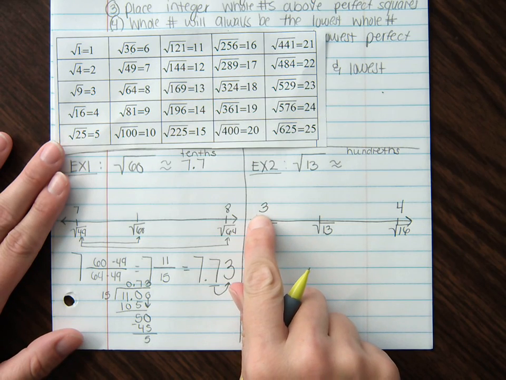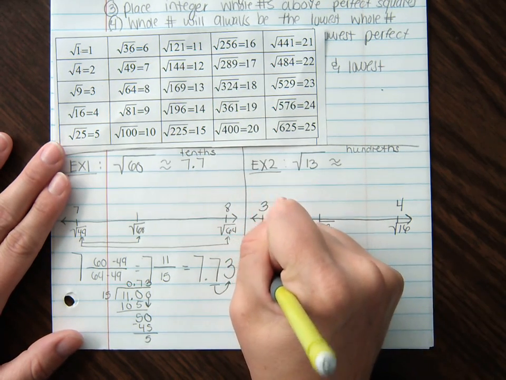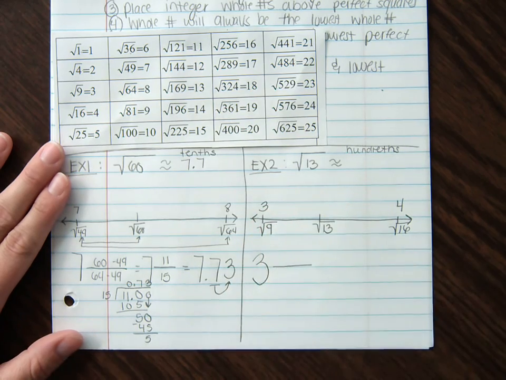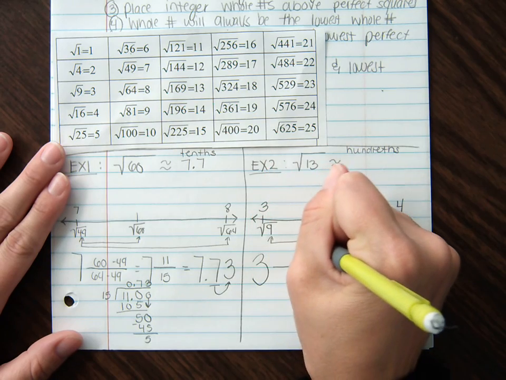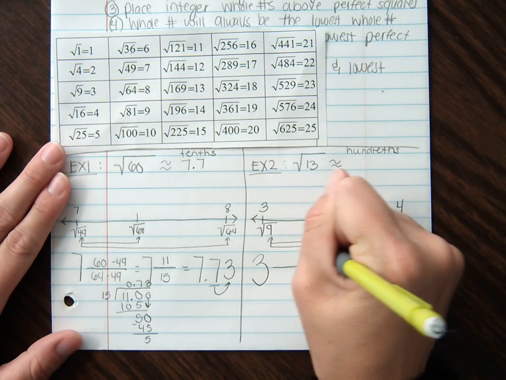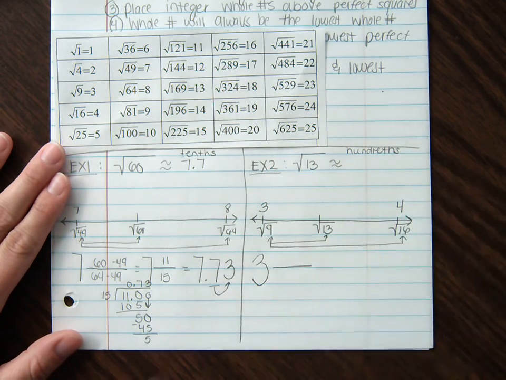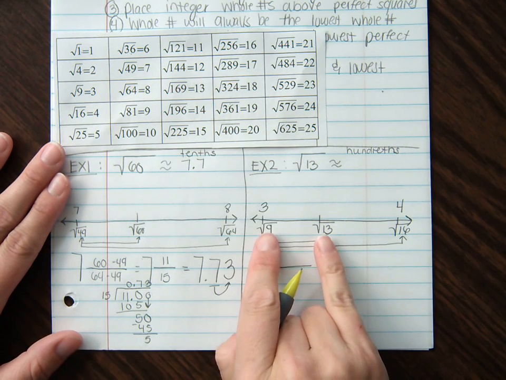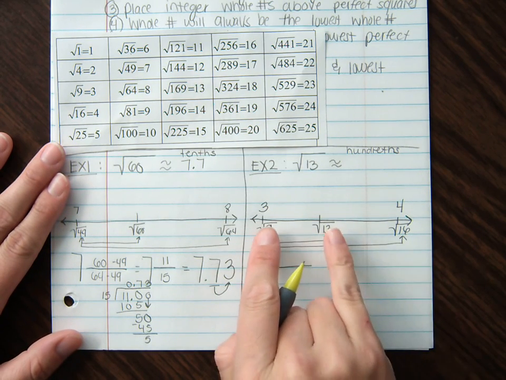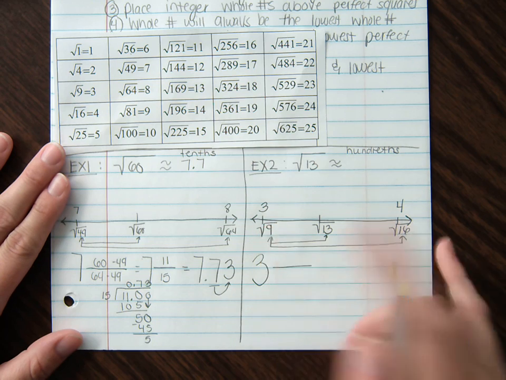Again, the whole number to the left will always be your whole number for your irrational number. So again, these two subtract for the numerator, and these two subtract for your denominator. Remember that a fraction is a part out of a whole. This is the partial distance, this is the whole distance.